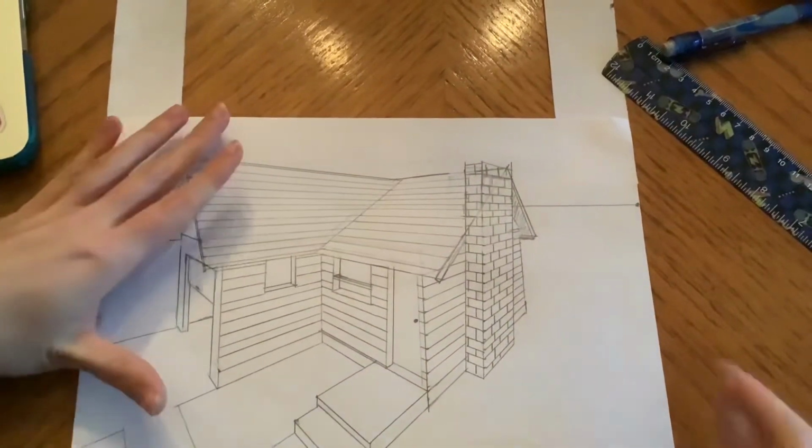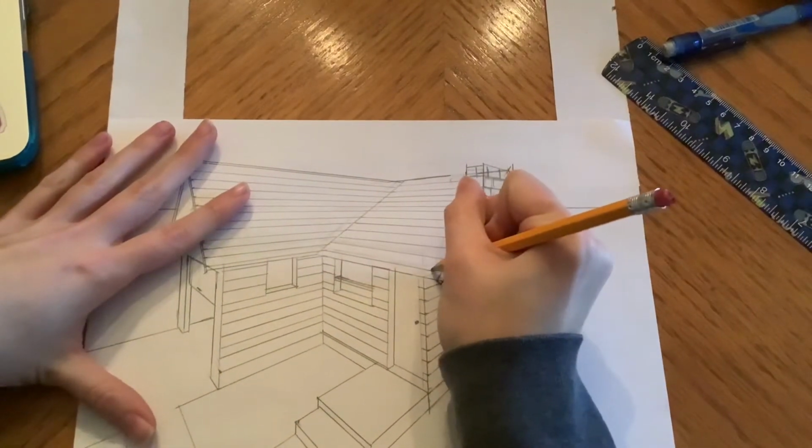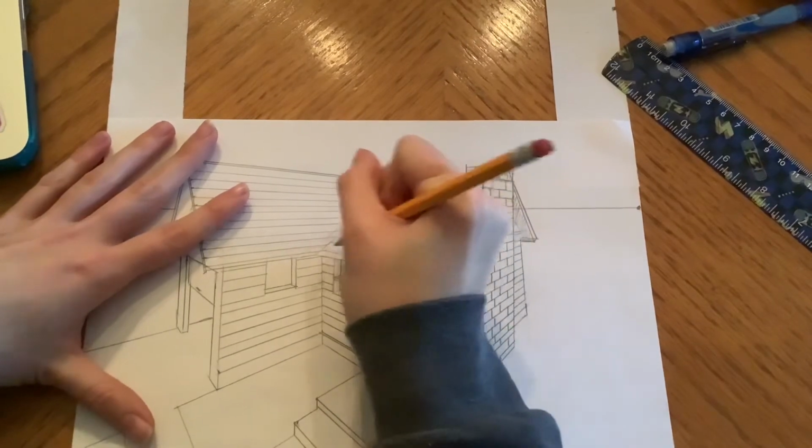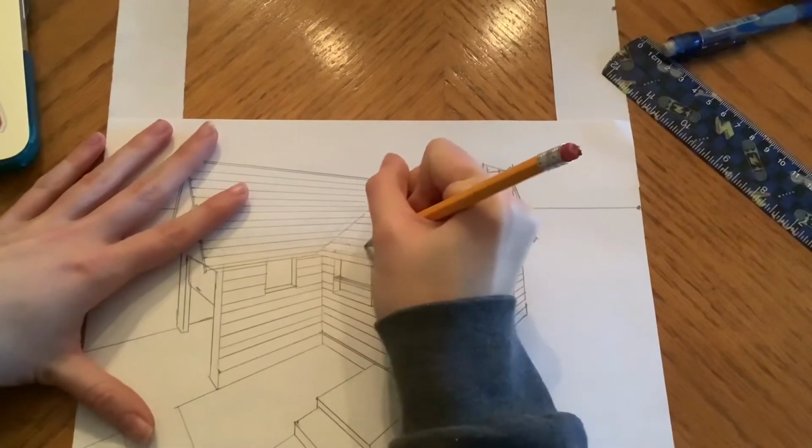Okay, and then with shingles, they often have these little triangles in there. You can also add those in for detail.